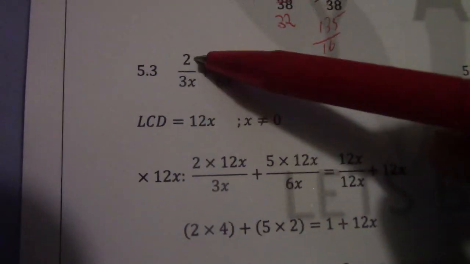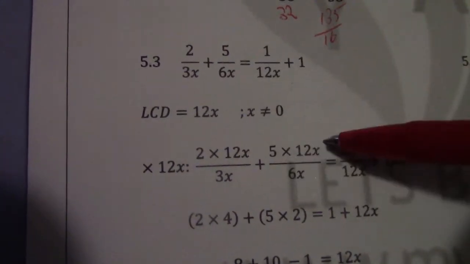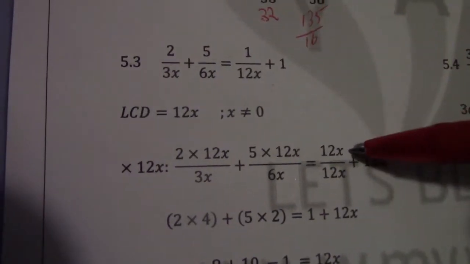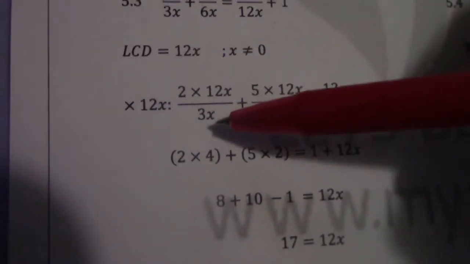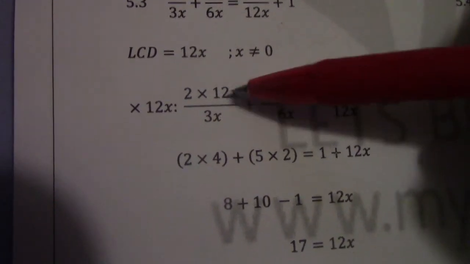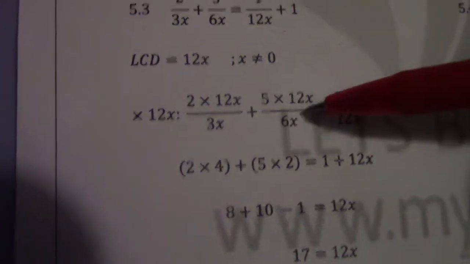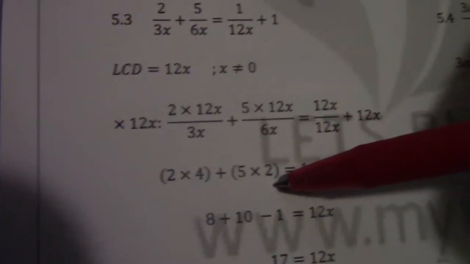So there, multiply everything by 12x: 2 times 12x, 5 times 12x, 1 times 12x, and 1 times 12x. Right, 3x goes in 12x 4 times, x and x cancel, so that's 4 times 2. 6 goes in 12, 2 times, that becomes 2 times 5.